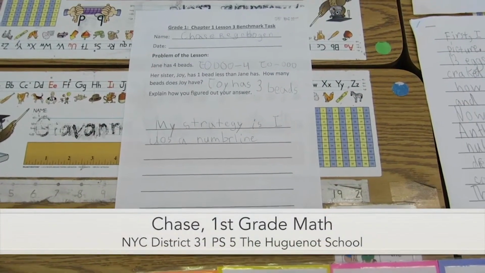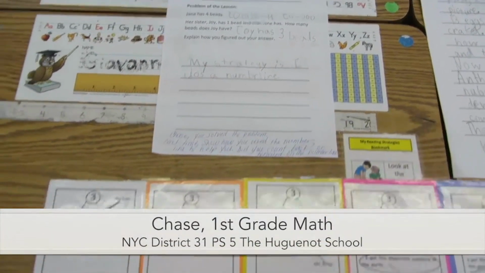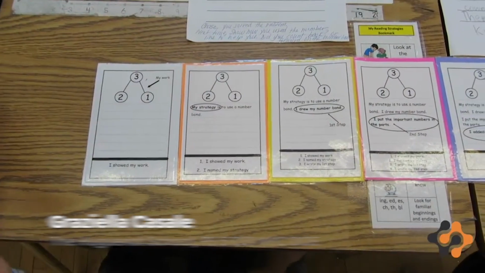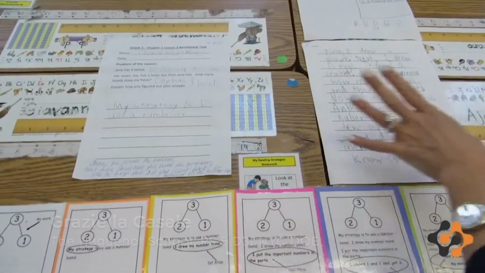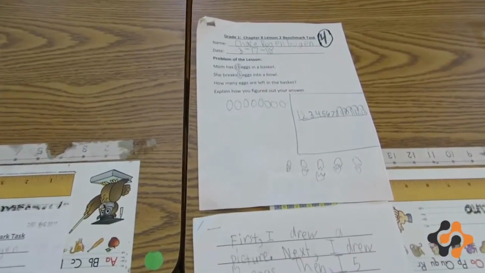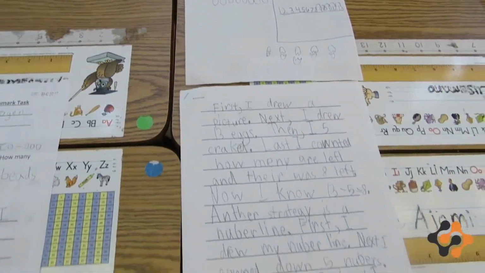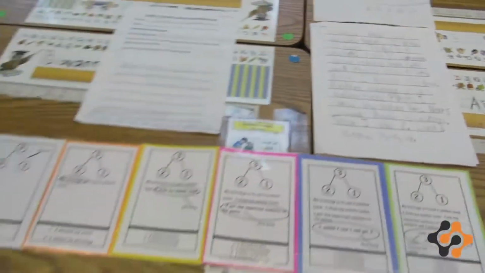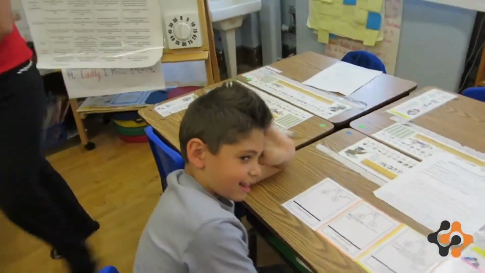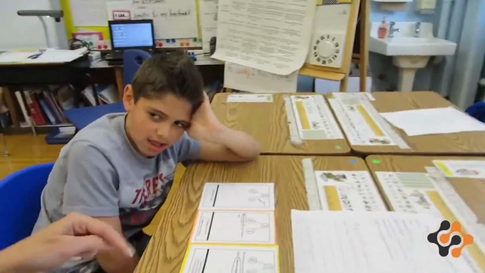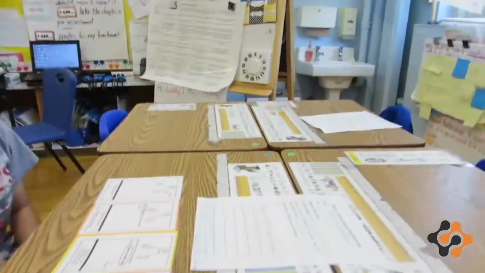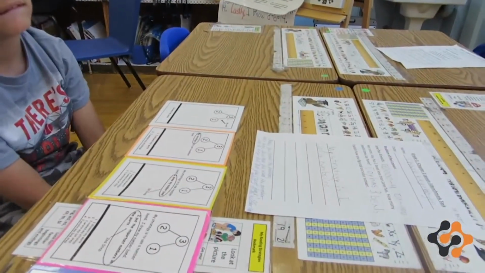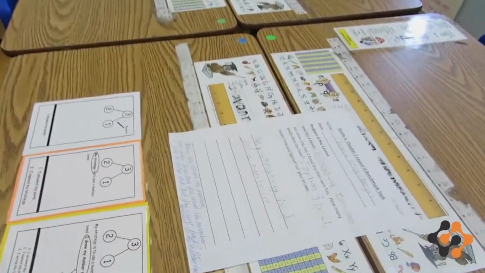Talking to Chase about how he used the learning progression to show where he is in his work in September and where he was in March. Chase, do you think you would be able to explain to us how you used the learning progression to tell where you were on each of your pieces? Yes. Okay, so why don't you talk to us about your first piece in September?